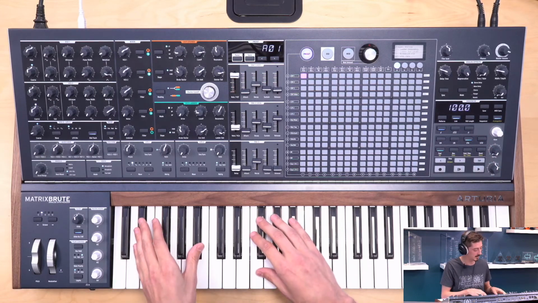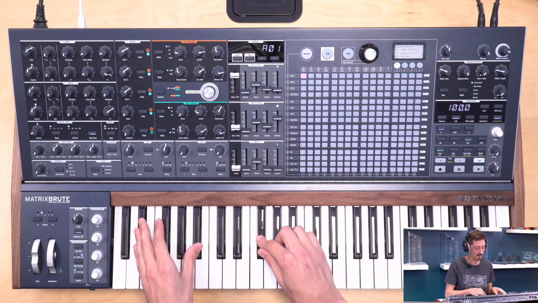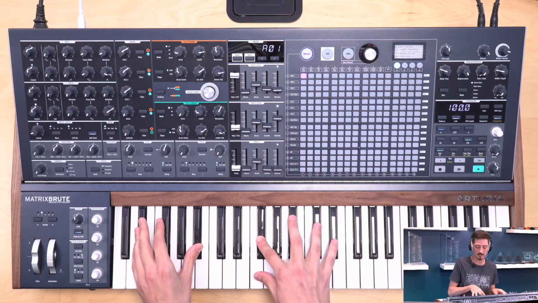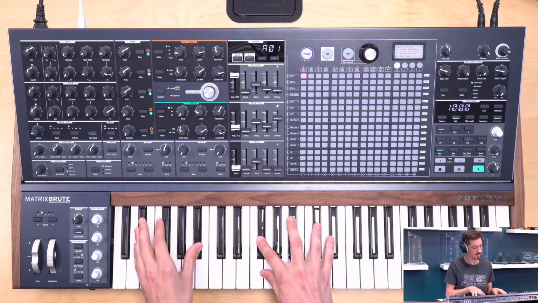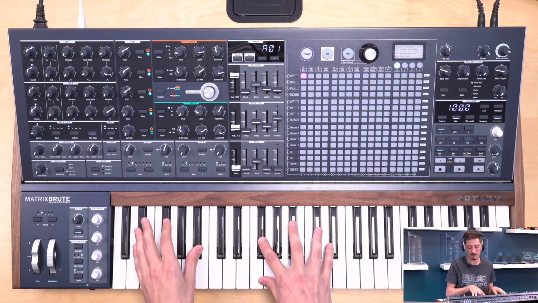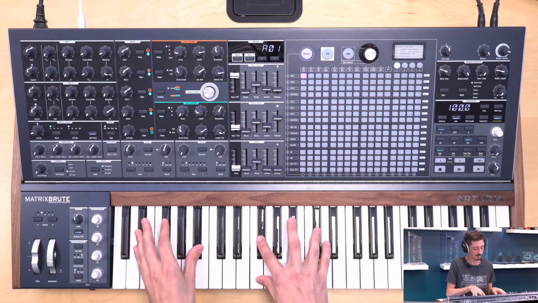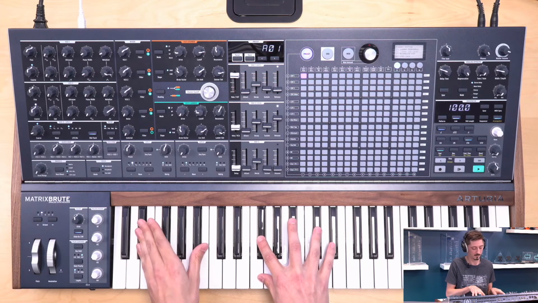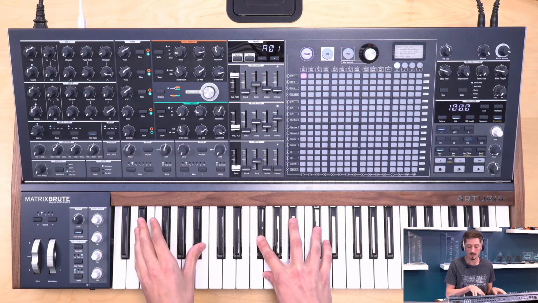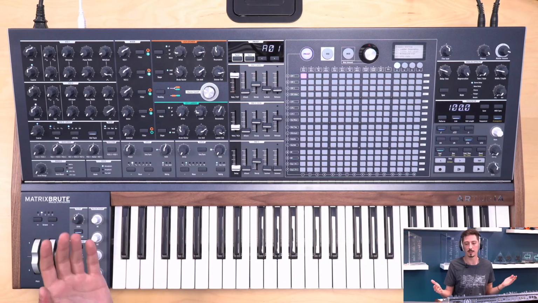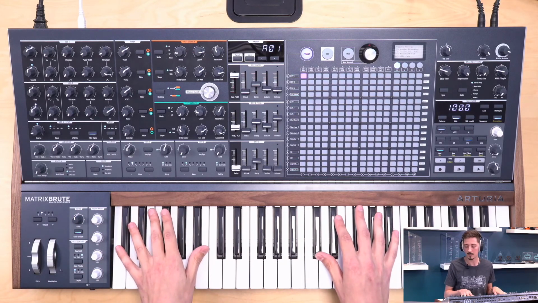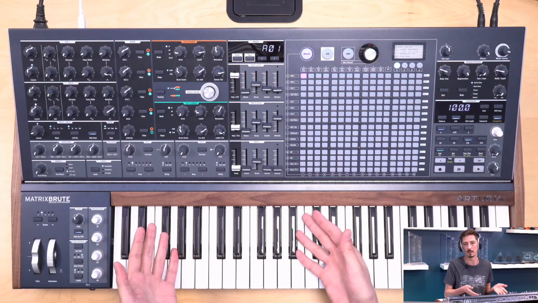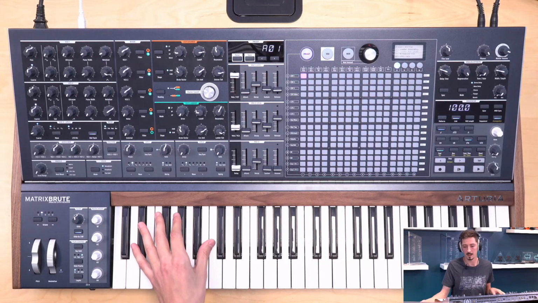And you will notice that each of my press has a different velocity value. So if I play the same chord but with a different velocity, each time it will be different, so it's really expressive. But you need to have the velocity mapped to a parameter at this moment.